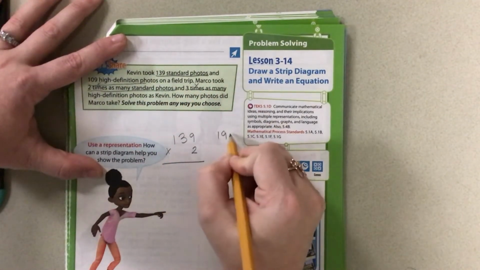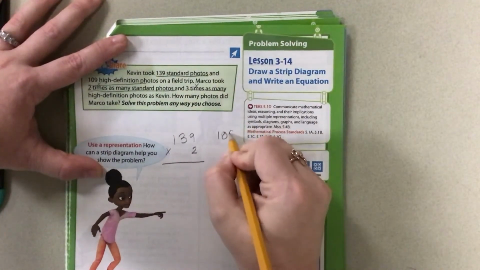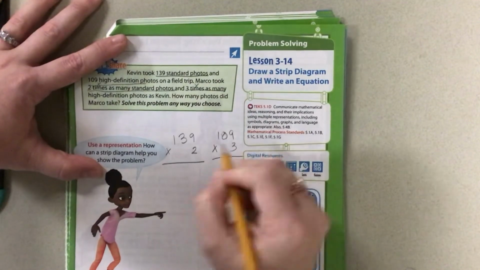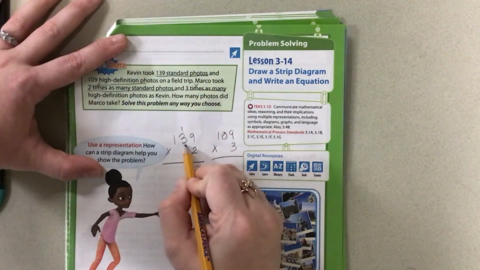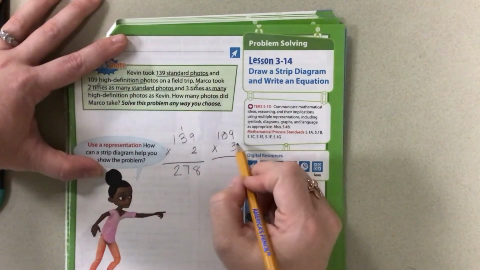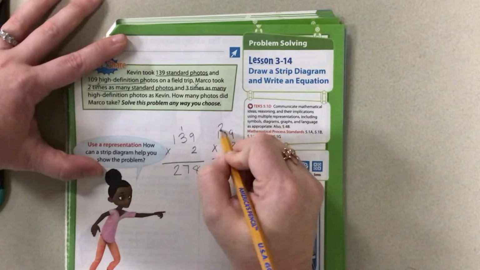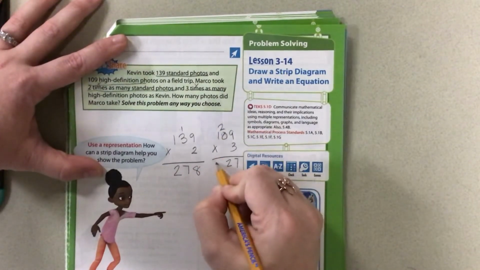So then we have 109 times 3. So let's multiply. 9 times 2 is 18. 2 times 3 is 6, plus 1 is 7. 2 times 1 is 2. 9 times 3 is 27. 3 times 0 is 0, plus 2 is 2. 3 times 1 is 3.